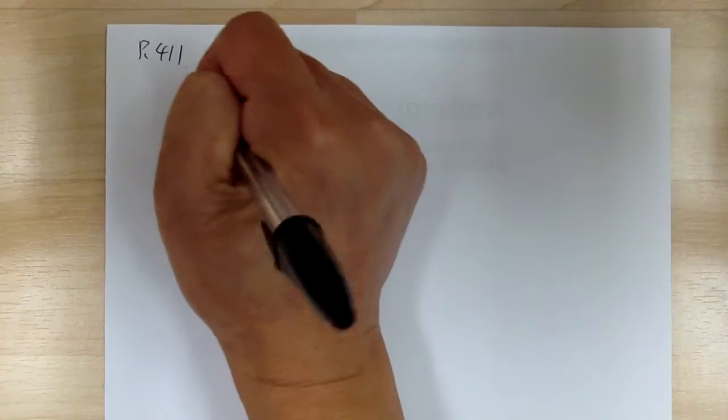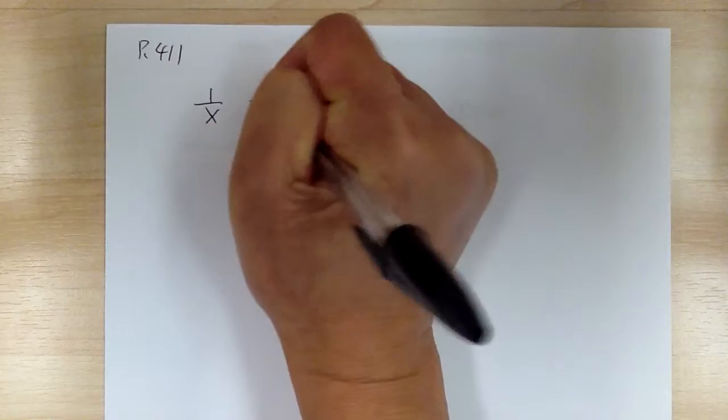Open your book to page 411. Today's lesson is how to simplify complex fractions. Complex fraction means you have a fraction over a fraction. So an example of that would be if you have like 1 over x plus 3 over y.